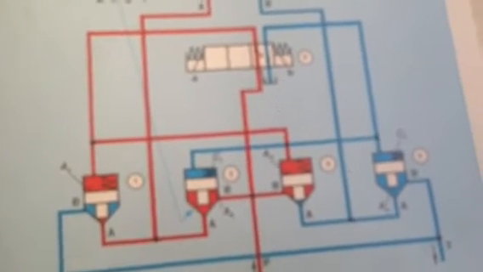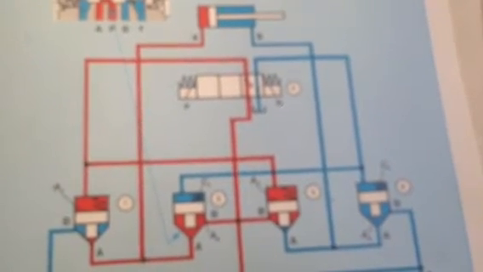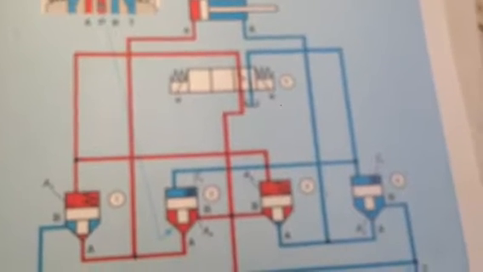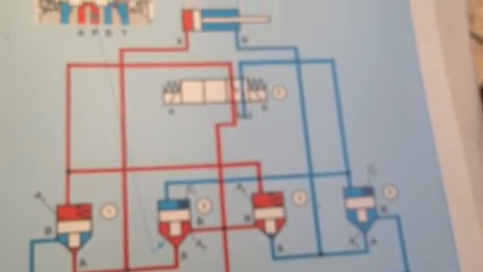Now we are extending the cylinder using a single pilot valve. Before we have used several pilot valves. In this example we are only using one pilot valve.